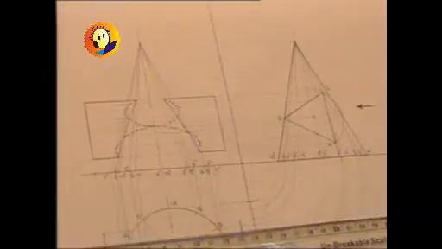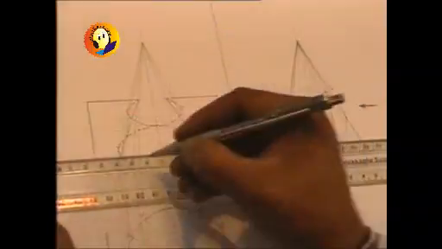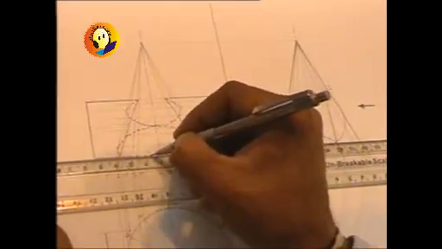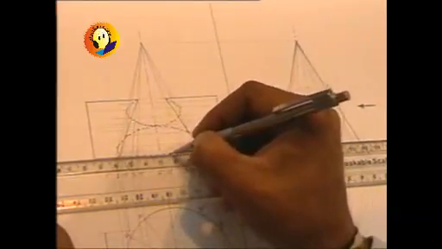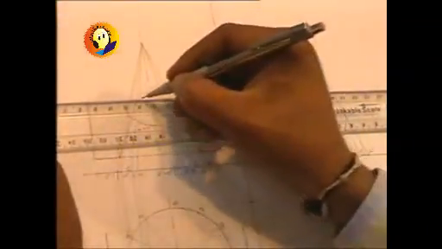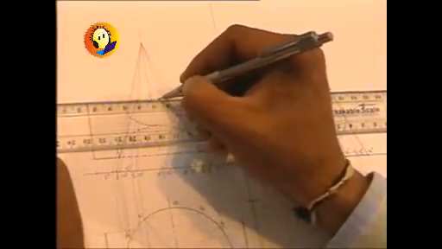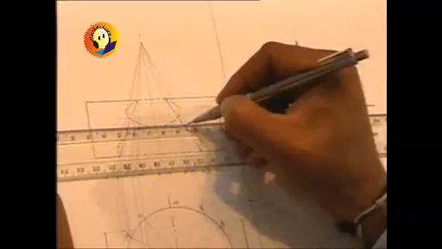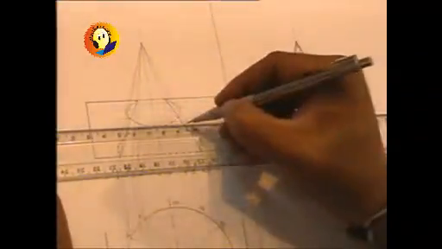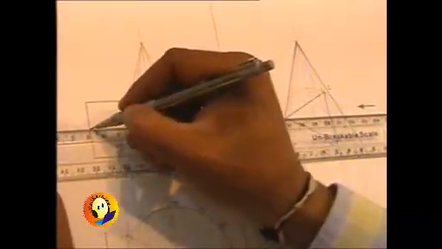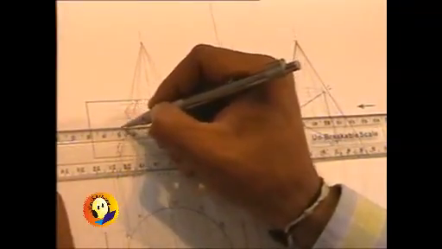Which can be drawn in this manner, and then the portion of the generator which is going inside, that should be shown by the dotted line. Even the other generator should be shown as dotted, and the generator which is behind also should be shown by the dotted line. So these are the generators of the triangular prism which are shown.